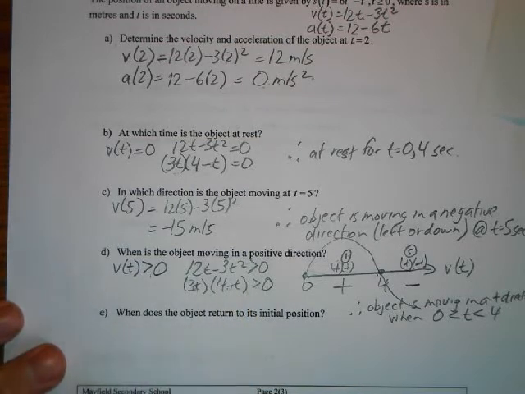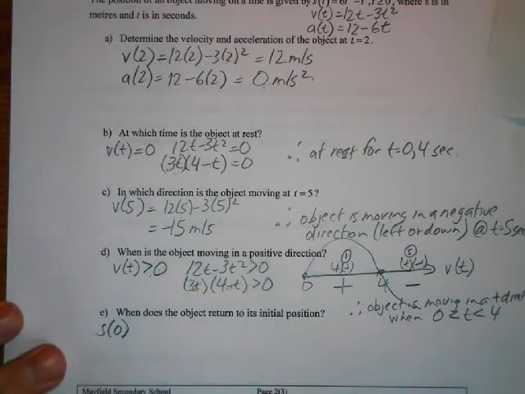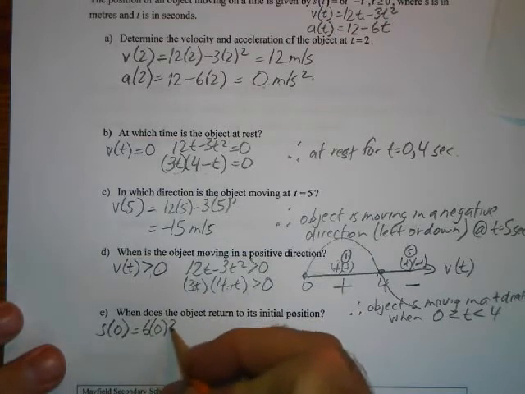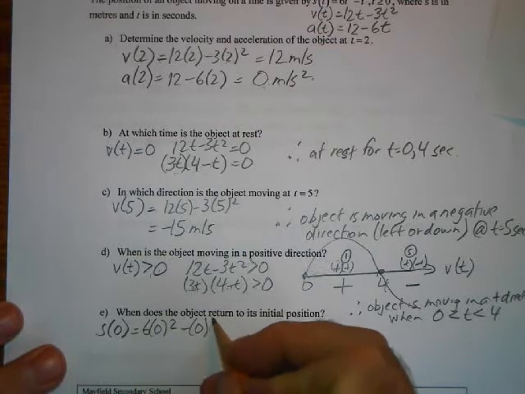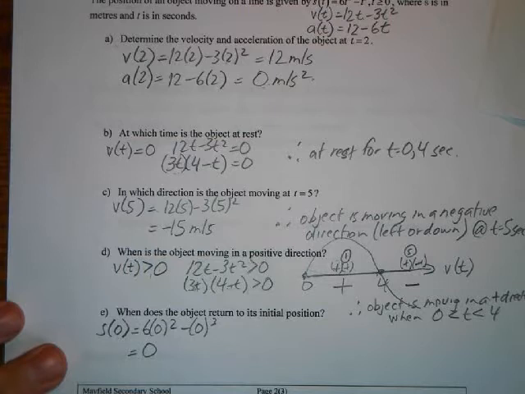When does the object return to its initial position? Well, we don't really know its initial position, so we can't assume it's at 0. We have to find out. So s at 0 seconds, the position at 0 seconds, we take our original equation: 6 times 0 squared minus 0 cubed. And sure enough, that is 0. But you still have to check it. It doesn't have to be starting at 0. So that's at 0 meters. So when is the object at 0 meters again is basically how we can reinterpret this question.